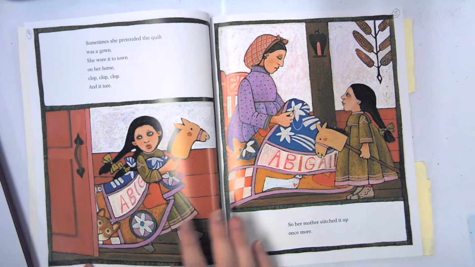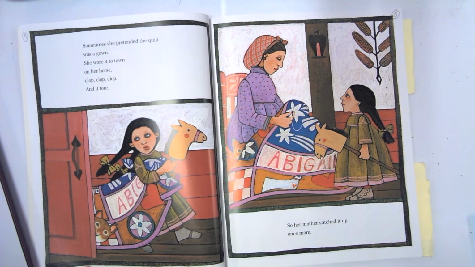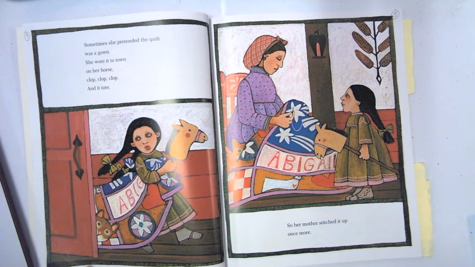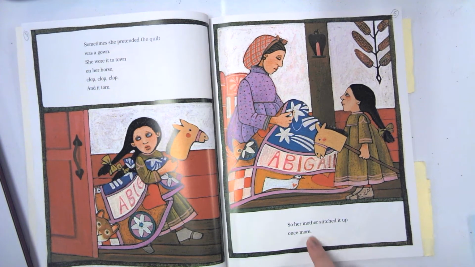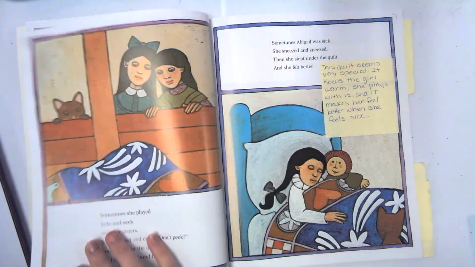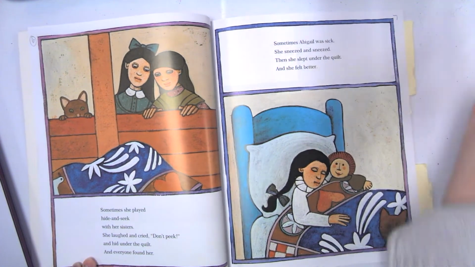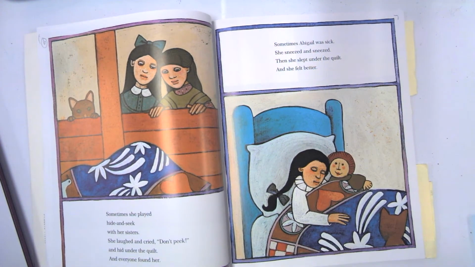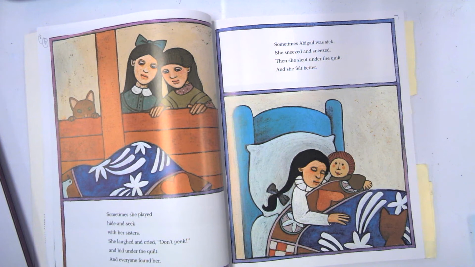Sometimes she pretended the quilt was a gown. She wore it to town on her horse, clop, clop, clop, and it tore. So her mother stitched it up once more. Sometimes she played hide and seek with her sisters. She laughed and cried, "Don't peek!" and hid under the quilt, and everyone found her. Sometimes Abigail was sick. She sneezed and sneezed, and then she slept under the quilt, and she felt better.